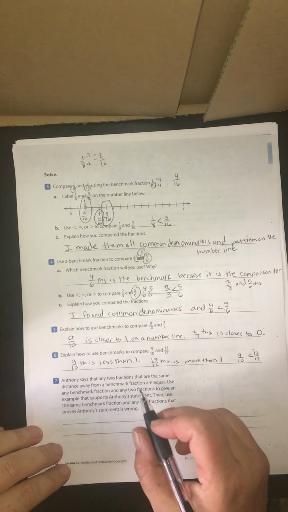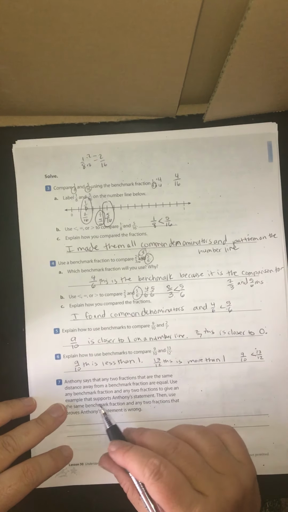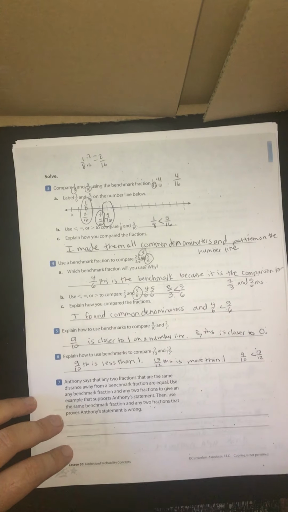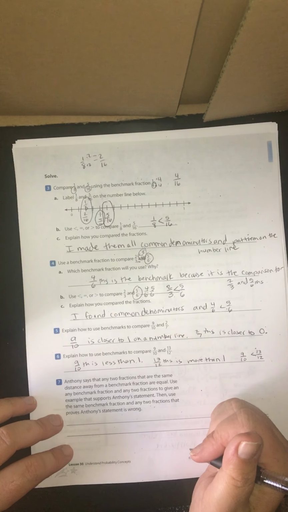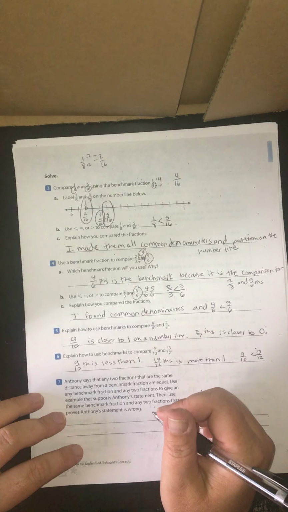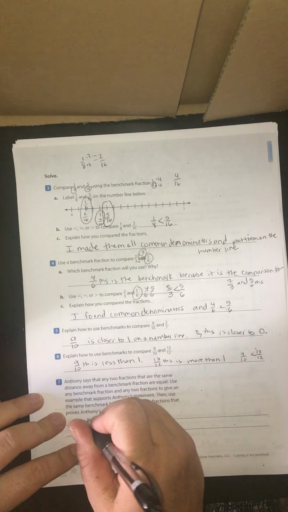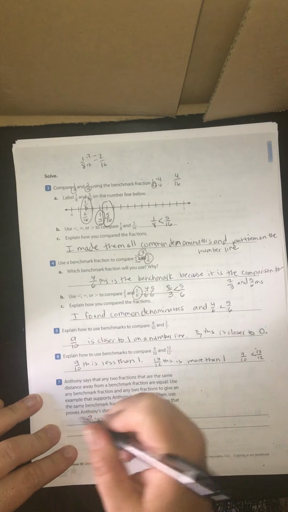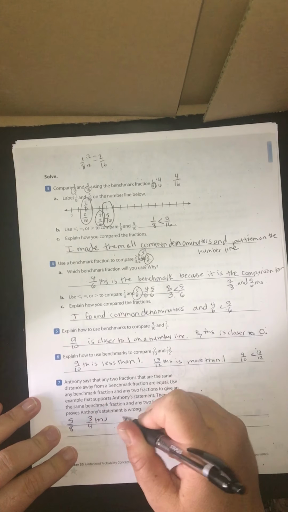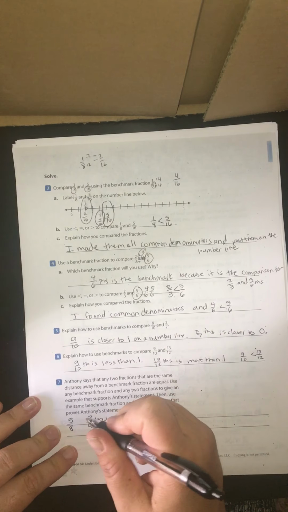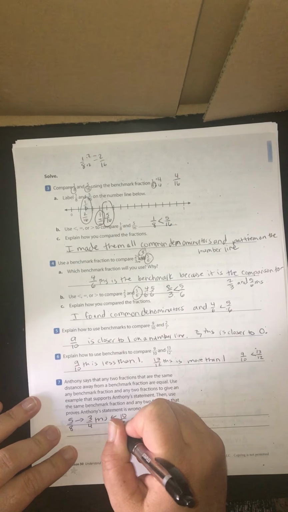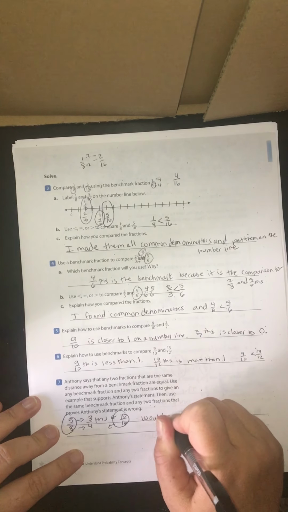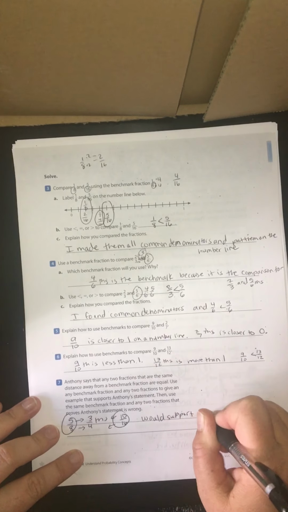Anthony says that any two fractions that are the same distance away are equal. Use any benchmark to give an example that supports him and then also shows him wrong. So I guess if we want to prove him wrong, we can say that if I use the benchmark like 3/4, then I have on one side 5/8 and 10/16. Okay, these are the same away. So 5/8 and 10/16 would support Anthony.